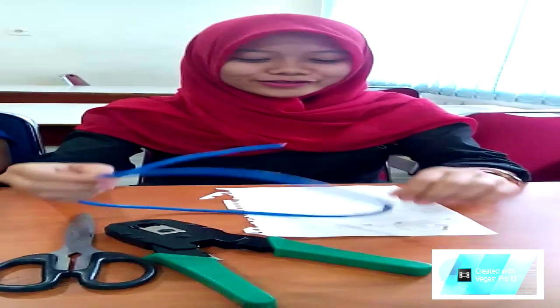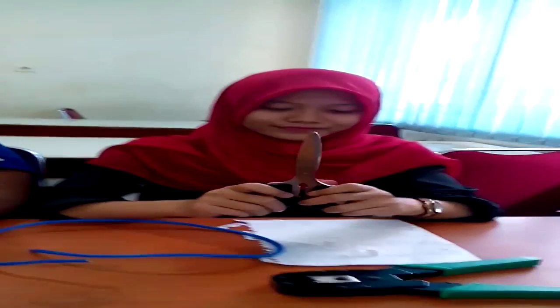Before we start, we need to prepare two materials and tools. 1. Crossover cable. 2. RJ45. You must choose PC and then crimping tools and scissors. If you want to connect two PCs with Ethernet online, the first thing you need is a crossover cable. It's hard to connect two PCs to transfer data.